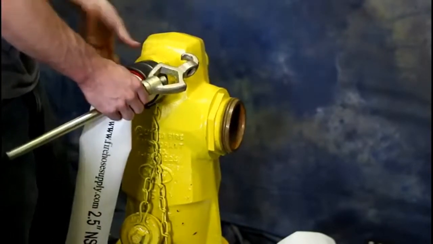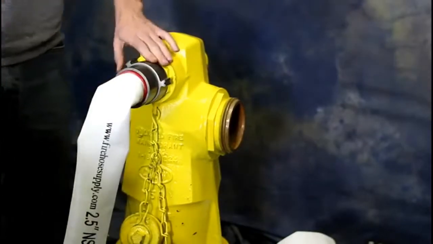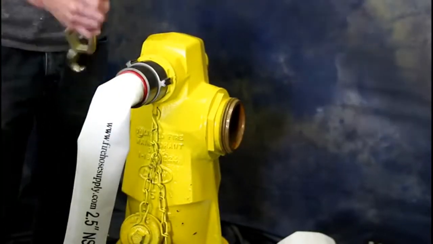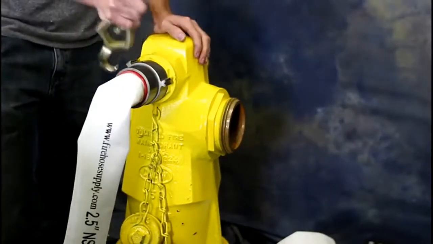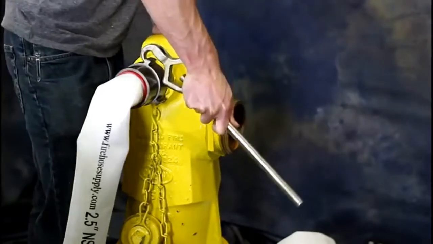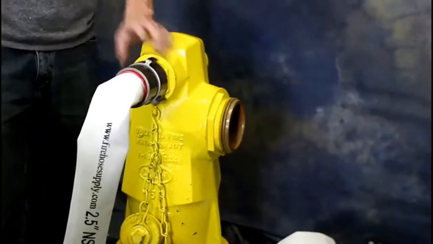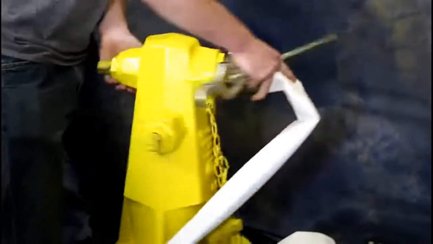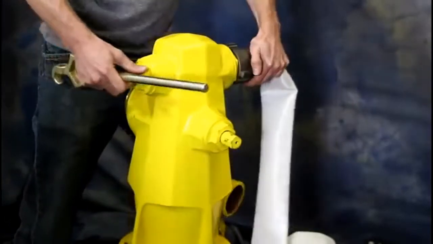Now if you just tighten this hand tight, it'll probably leak a little bit. It's not going to be much, but if you take the spanner wrench side, you can tighten it up and get it really tight. That way it's not going to leak or seep on you. And what I'm going to do is flip this around.